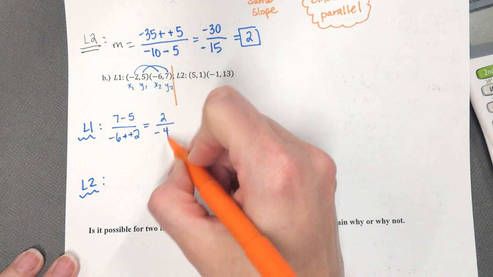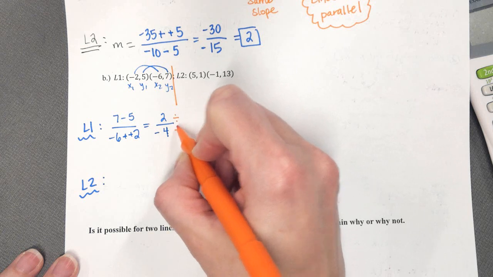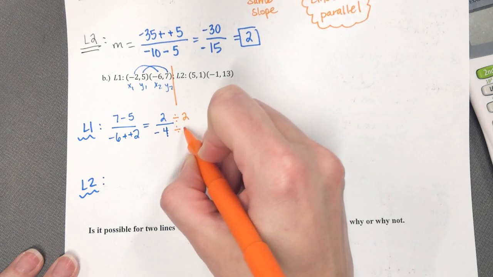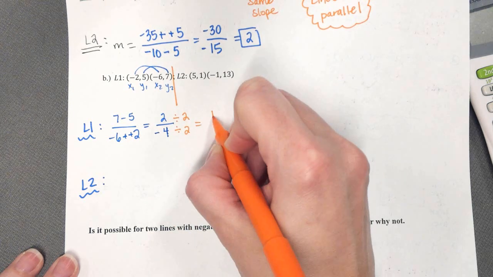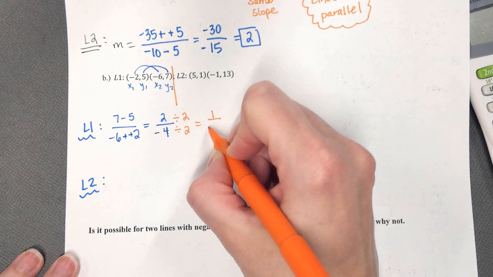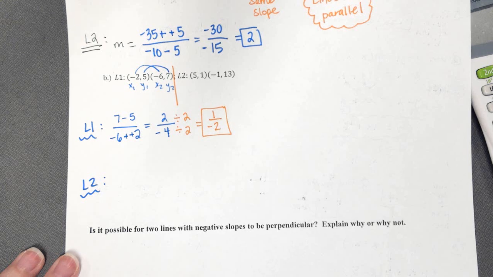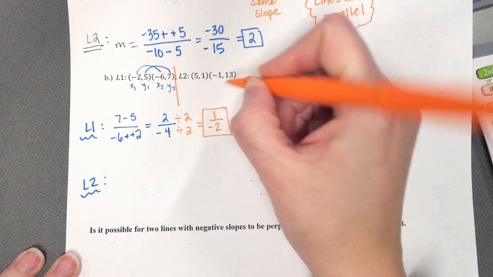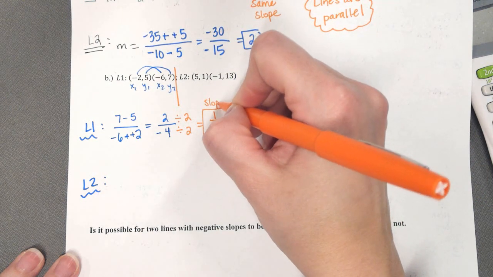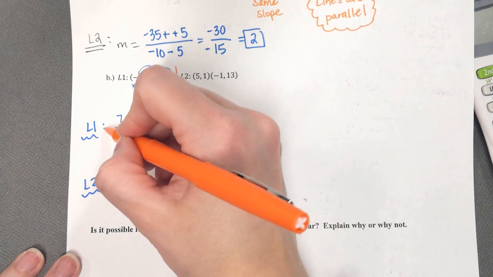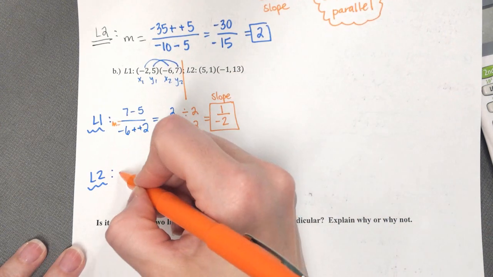Because what do 2 and 4 have in common? Yeah, 2. So you can divide both by 2. So you would get 1 over, and then make sure you keep the negative with this. So your slope is negative 1/2. This is your slope. Or your M. Should have put M equals.